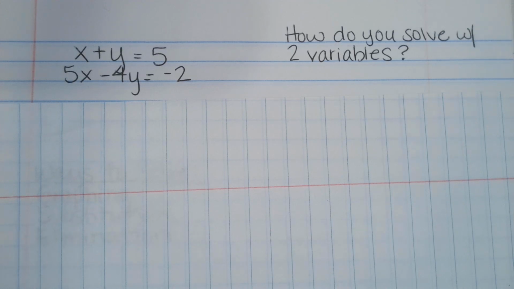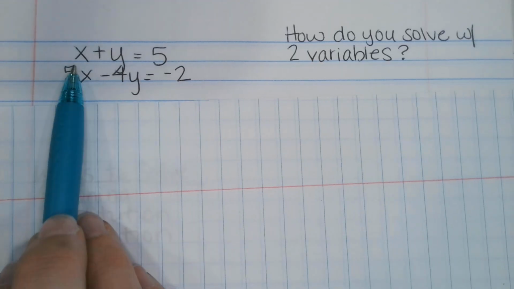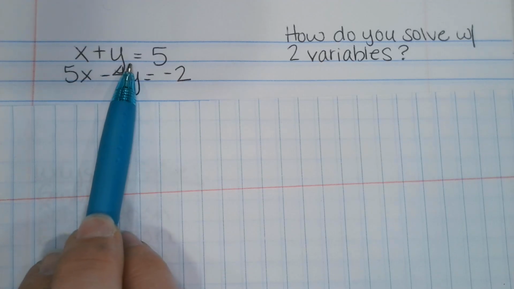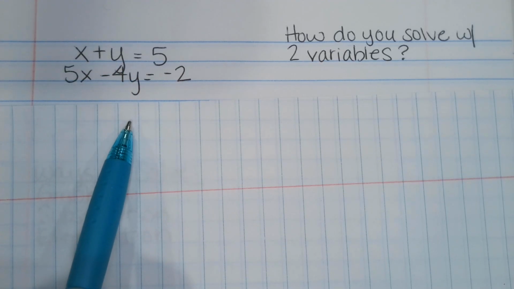Hey guys, I wanted to send a quick reminder for how to solve systems of equations because you're going to need it for one of your problems on your proofs. So we have a situation where you have an equation that has two variables, or more than one variable. You're not able to solve for one of those variables unless you set up a system of equations.